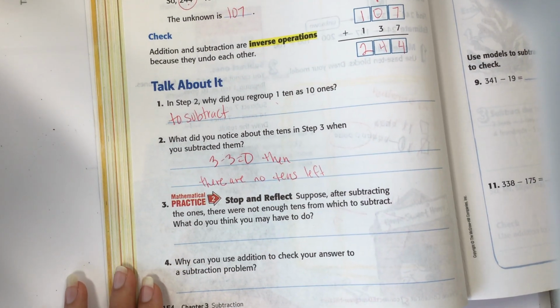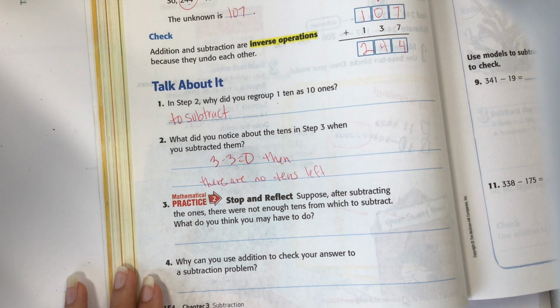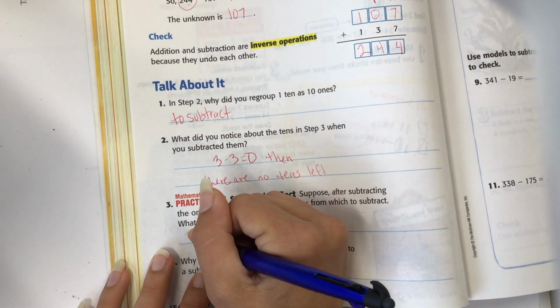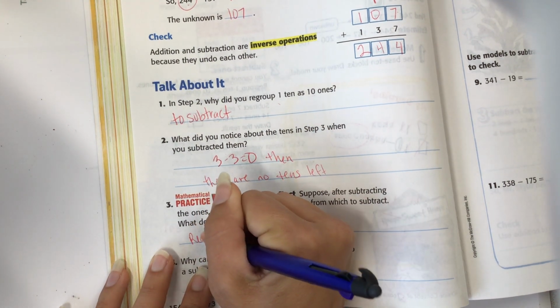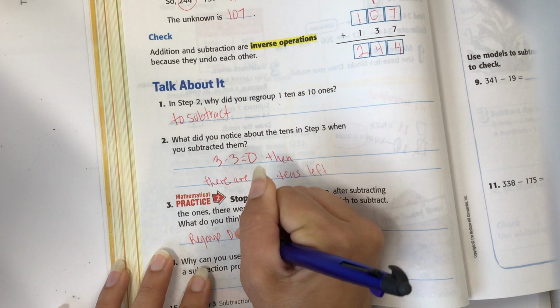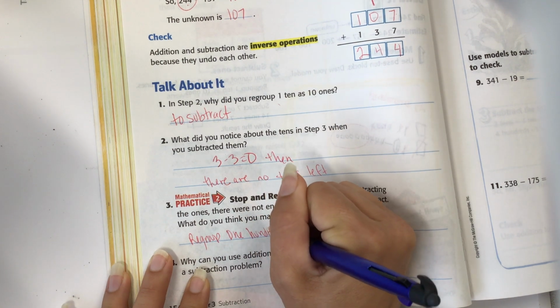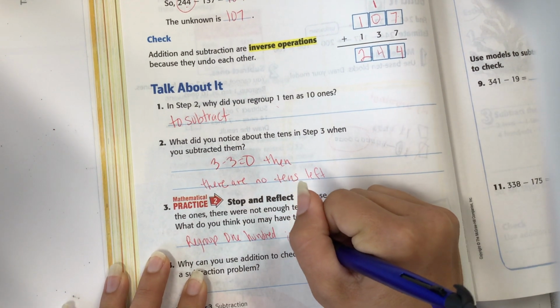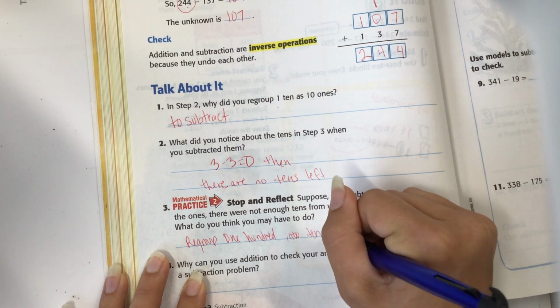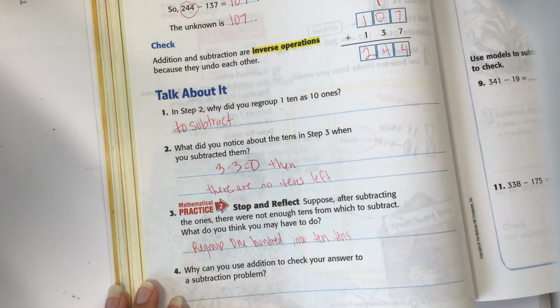Number 3, stop and reflect. Suppose after subtracting the ones, there were not enough 10s from which you need to subtract. What do you think you'd have to do? I know I'd have to regroup 1 hundred into 10 10s, so then you'd have enough 10s.